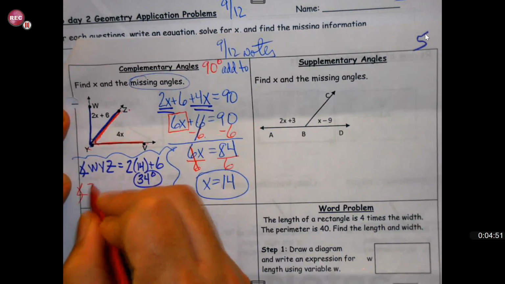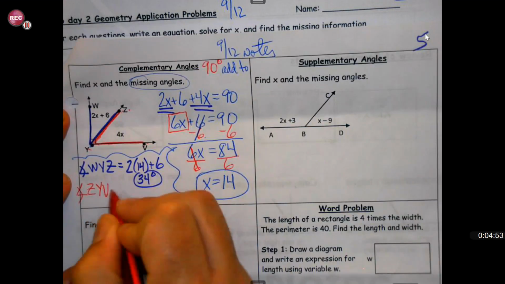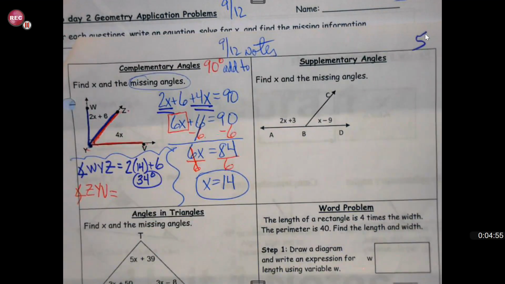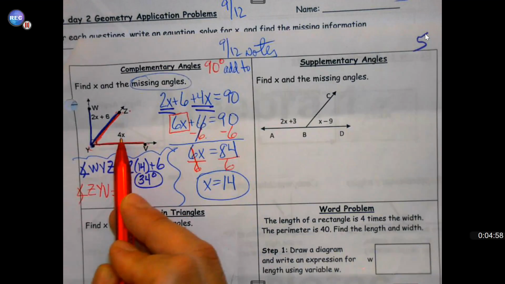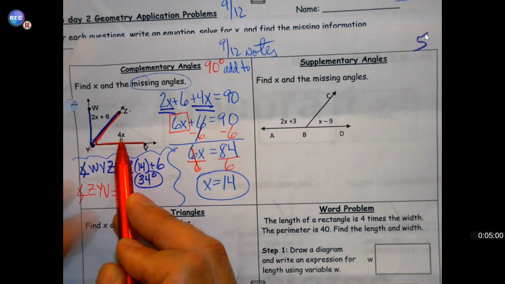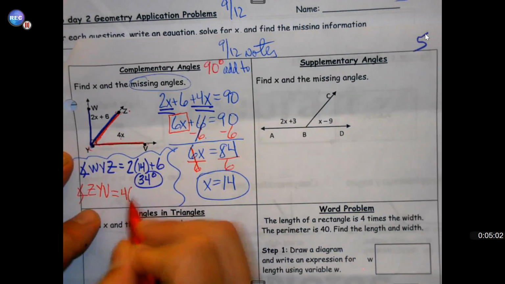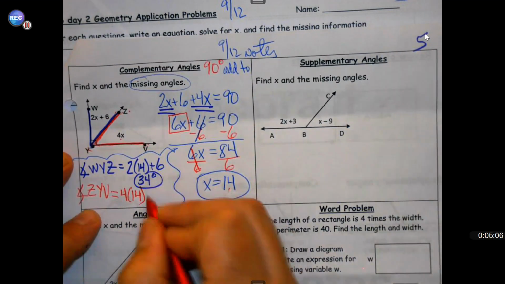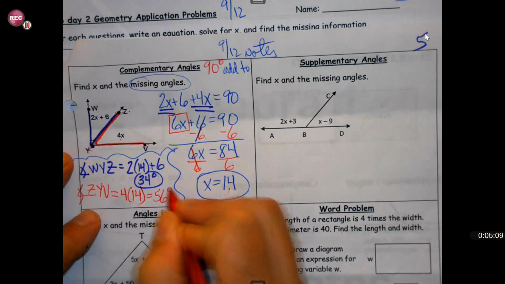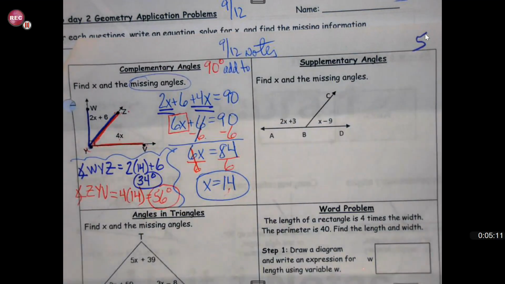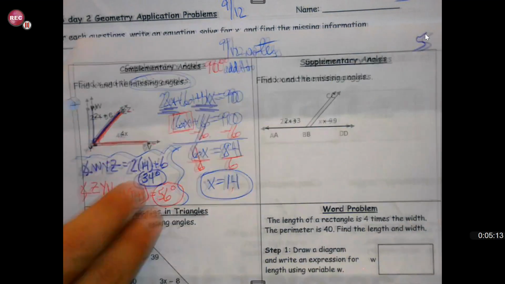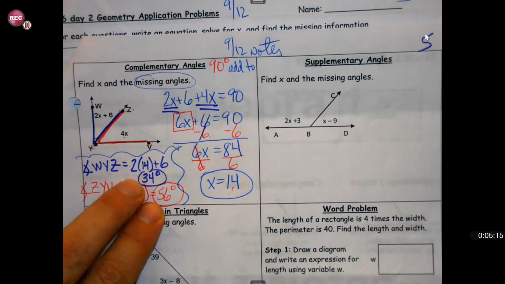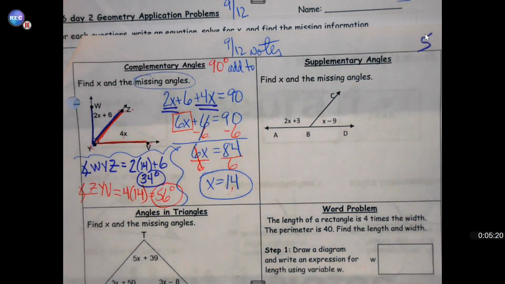And for ZYV, here's my expression, 4x, which just means I'm going to multiply 4 times the x value I found. And I can check to make sure that I've done it right by just adding those up. 34 and 56, they add up to 90. I'm good.